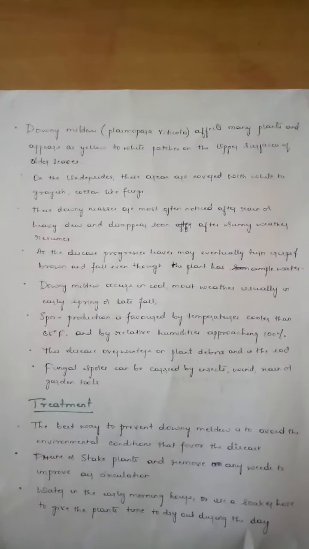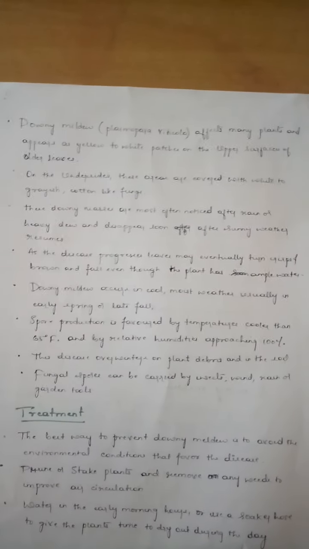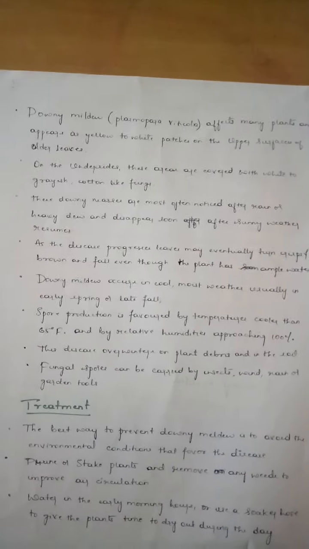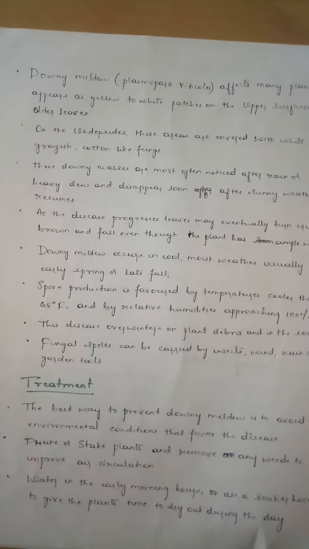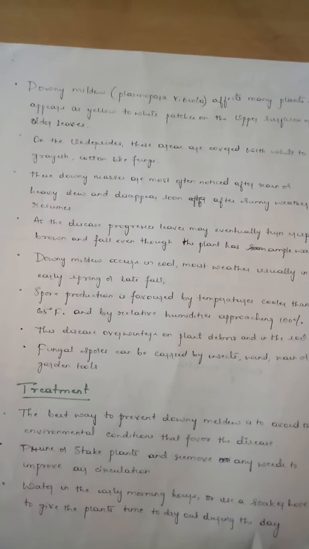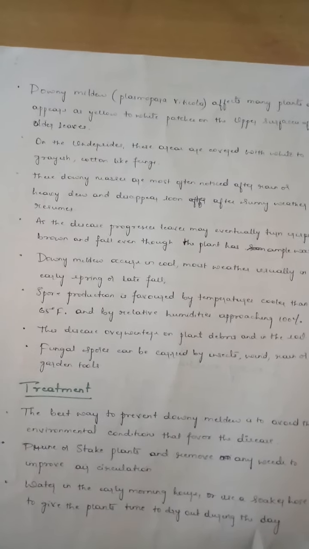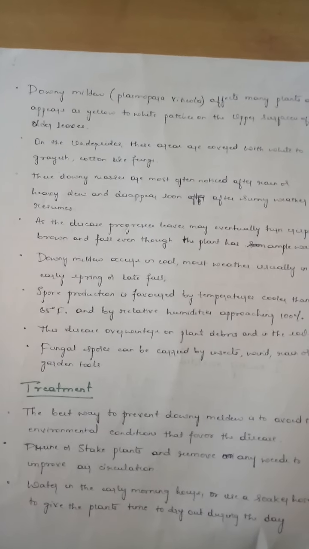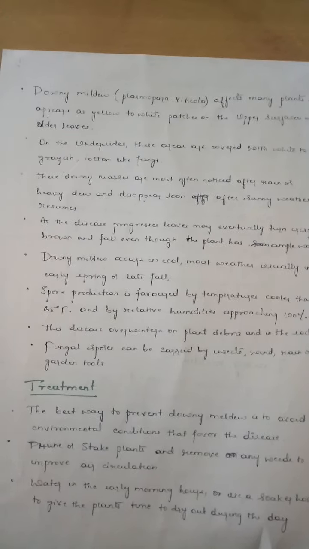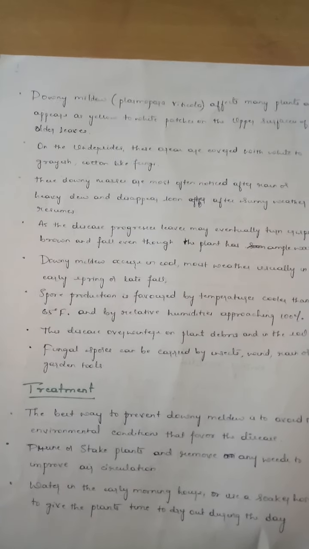Downy mildew, or Plasmopara viticola, affects many plants and appears as yellow to white patches on the upper surface of the older leaves. On the other side, in the lower surface of the leaves, we can find white to greyish cotton-like fungi. These downy masses are most often noticed after rain or heavy dew and disappear soon after sunny weather resumes.